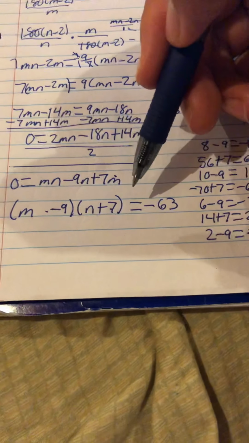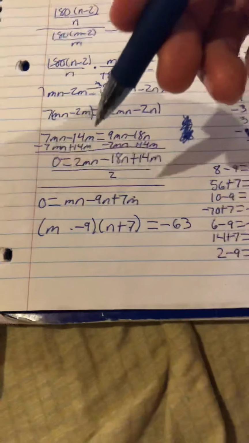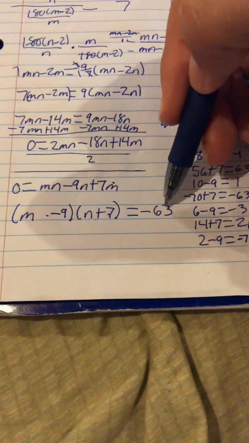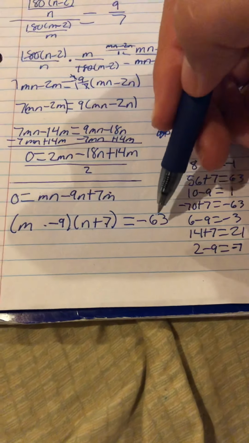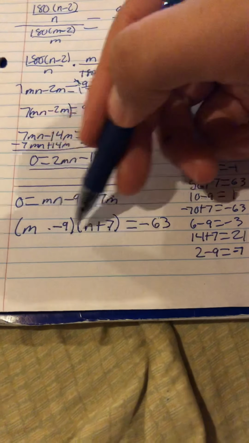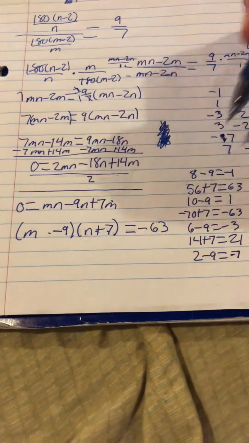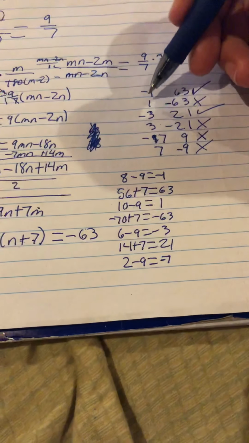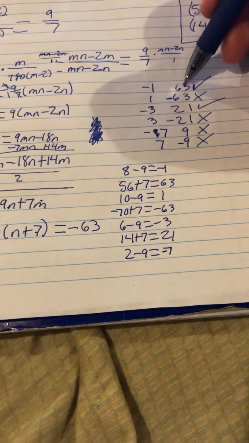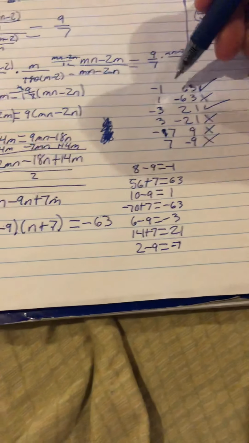So the whole point of this, okay, you may be a little confused. So what we're going to do, we're going to figure out the factors of this number, right? And then we want those factors to be these two multiplied by each other. And what I mean by that, right? So here's all the factors that I have right now, right? So let's just test negative 1 and 63, right? And what I mean by that, you'll see in a second.